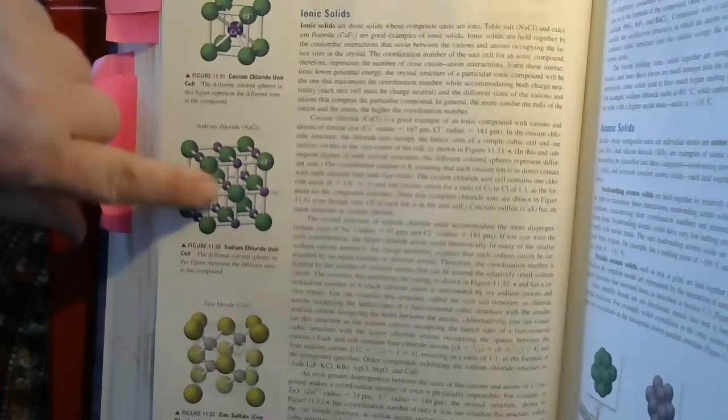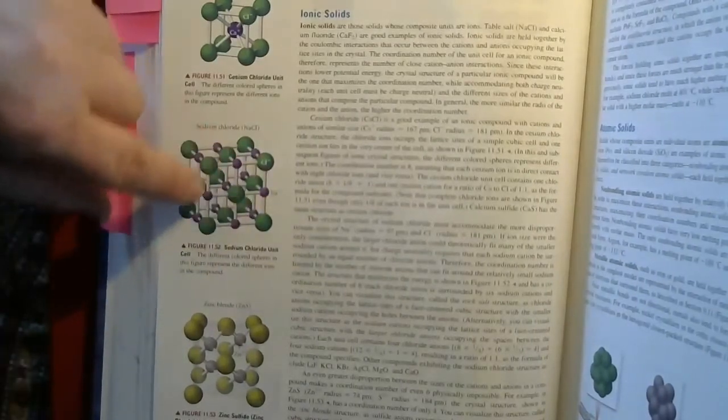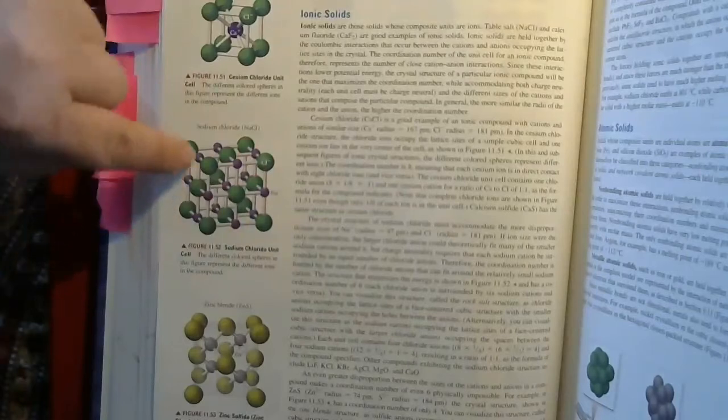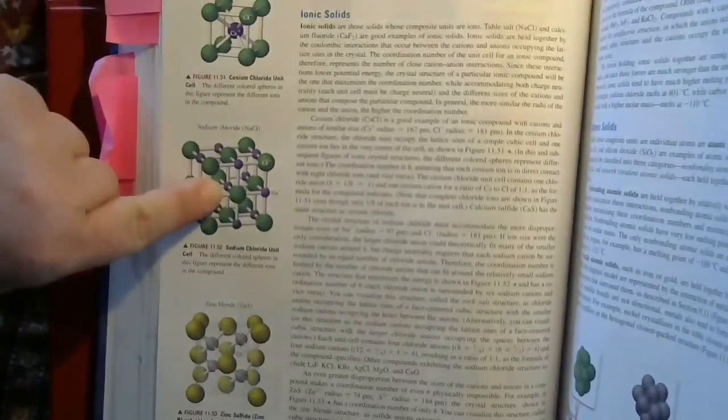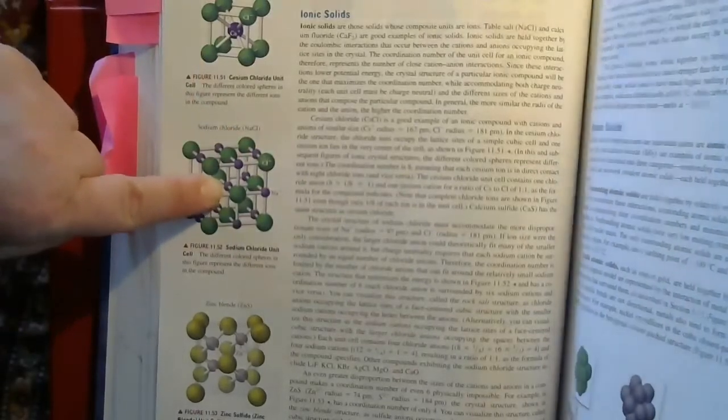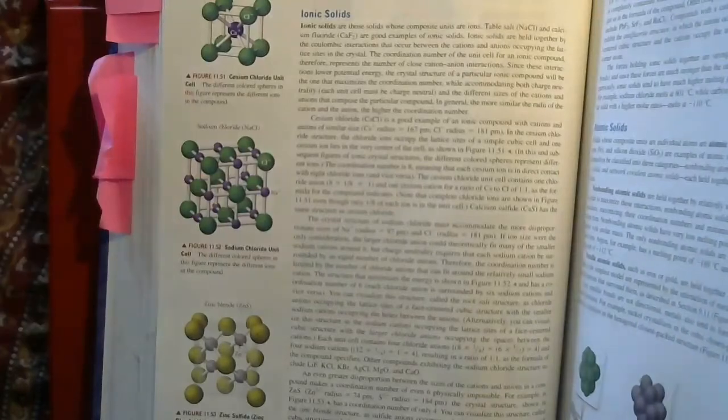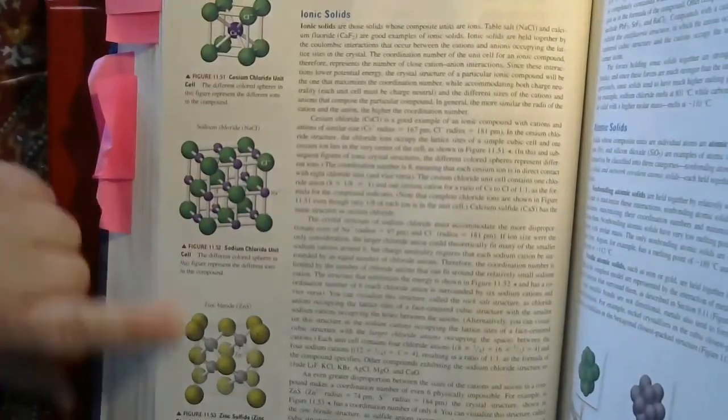So it's going to be 1/4 times 12 edges. 1, 2, 3, 4, 5, 6, 7, 8, 9, 10, 11, 12 edges. And plus there's the one sodium ion at the very center of the cube. So that's how you get 4 and 4 for the chloride ions and the sodium ions.